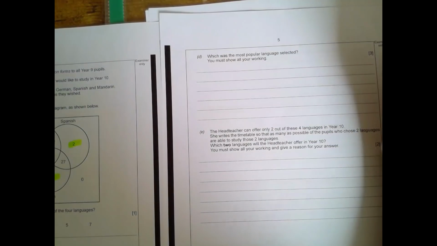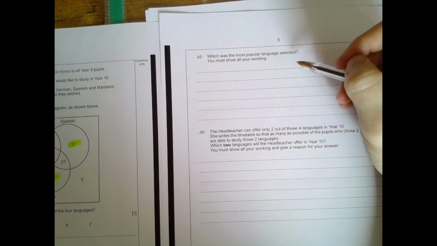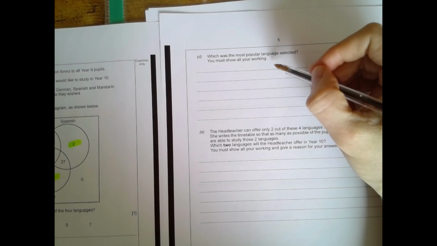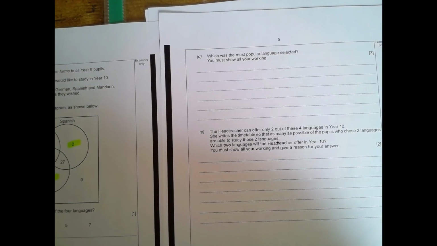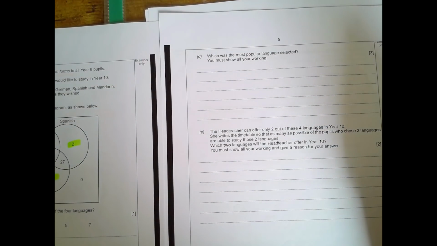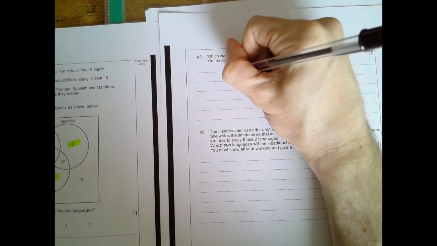Part D, which was the most popular language selected? You must show all your working. Okay. So to work that out, the most popular language, I'm going to work out how much each of them were selected, at least one. How many of them were selected for each subject.